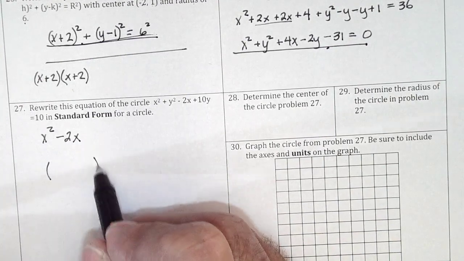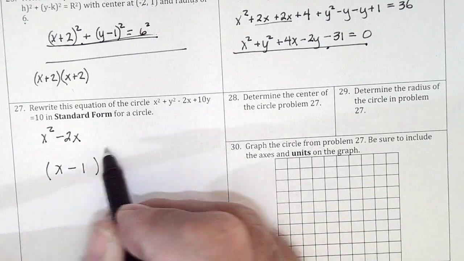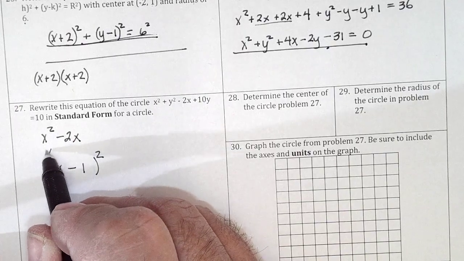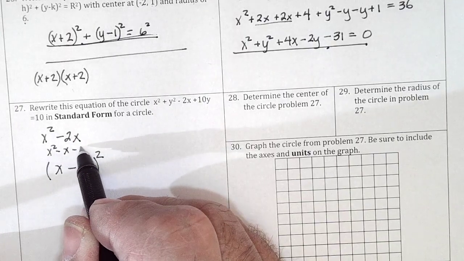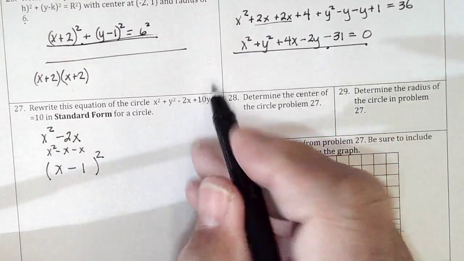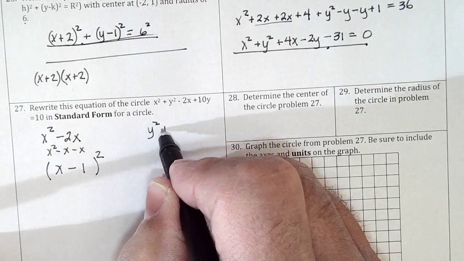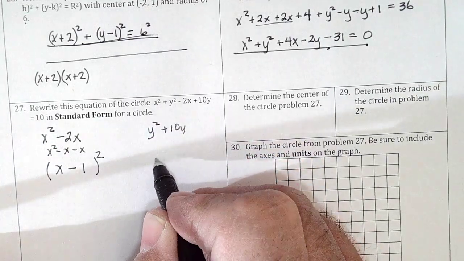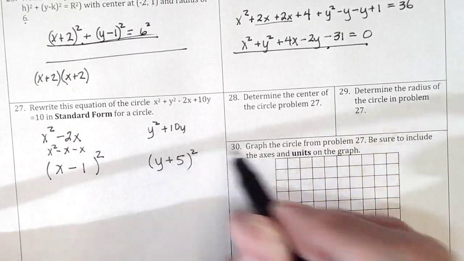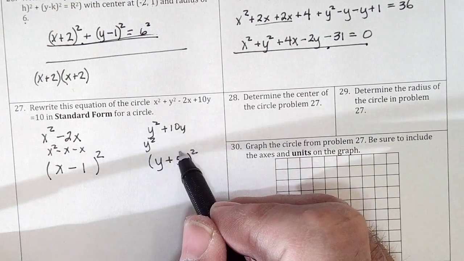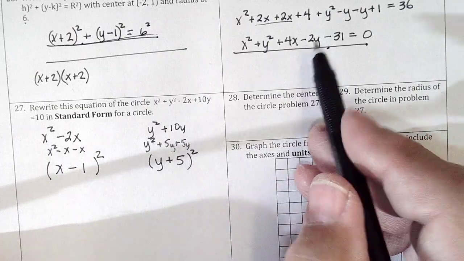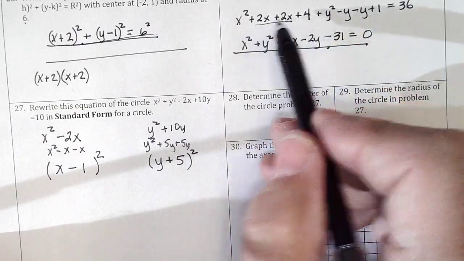So this must have come from (x minus 1) squared, because this must have been x squared minus x minus x. But there'd be more. Also, we have this y squared plus 10y. That must have come from (y plus 5) squared, because that would be y squared plus 5y plus 5y, just like we were getting here and here for these two.